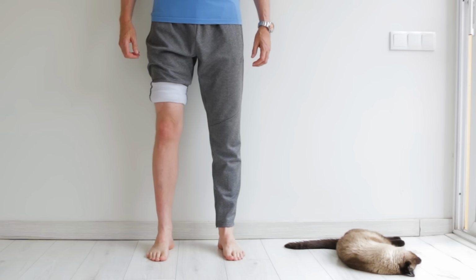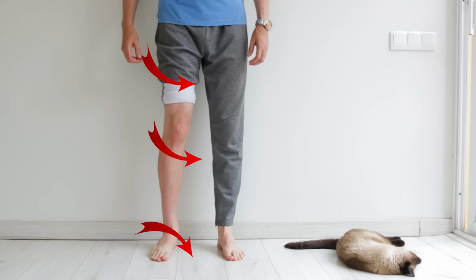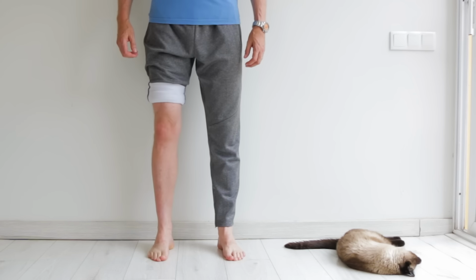The other fix is to correct internal leg rotation, which causes a huge amount of different knee issues, which I'll cover at the end of this video.